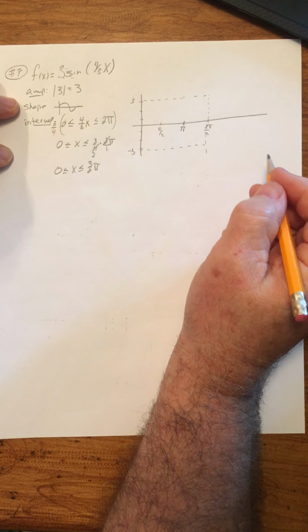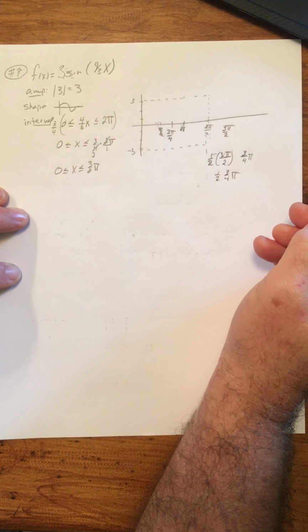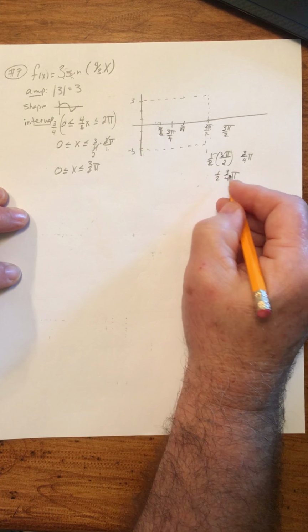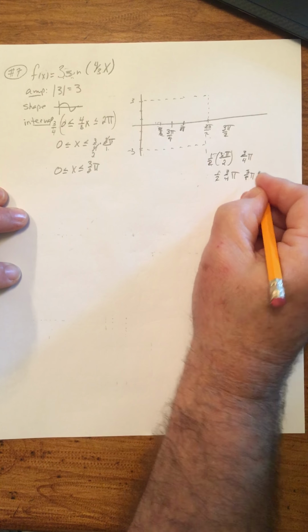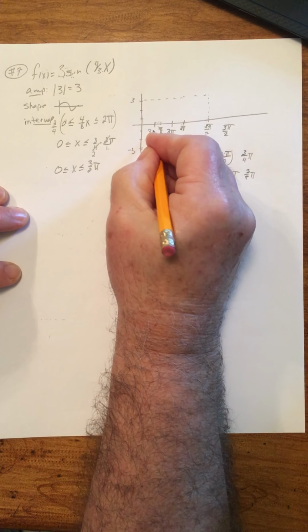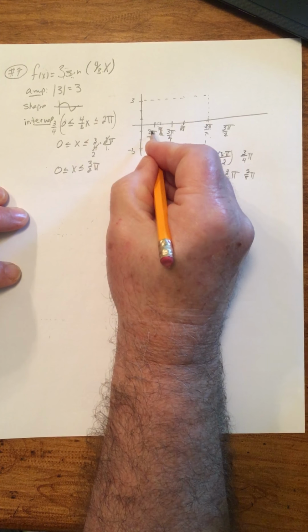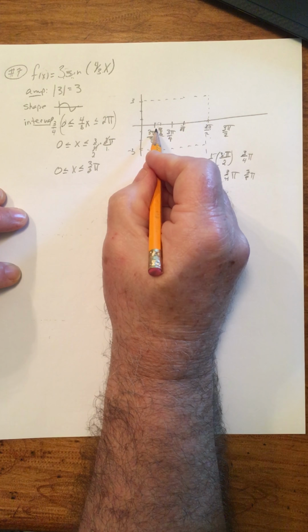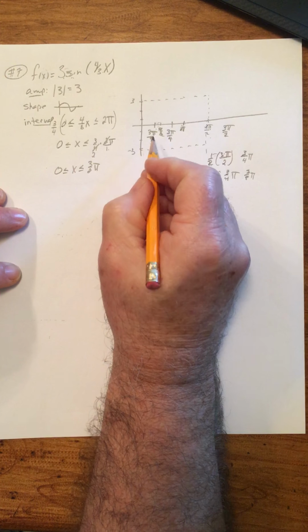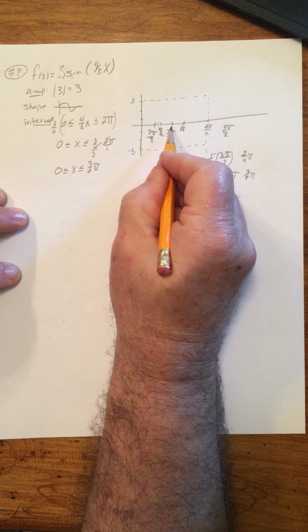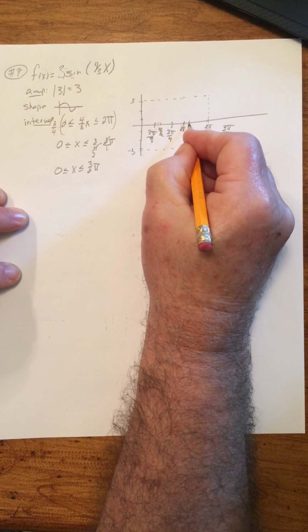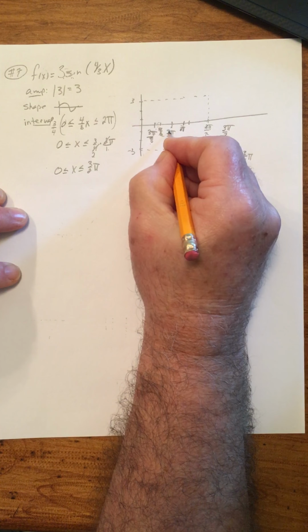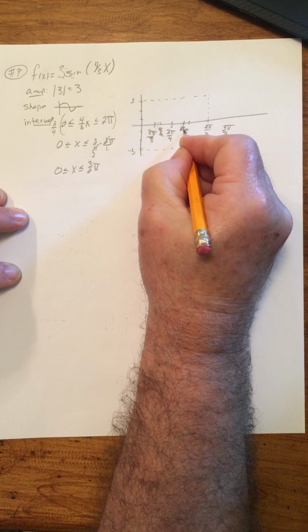What's half of that? Half of that is half of 3/4 pi. 3 times top times top, bottom times bottom. This becomes 3/8 pi. All right, 3/8. So now we're counting by 3/8. 3/8, twice that is 6/8, and 3 more. 3/8, 6/8. This is 9/8.